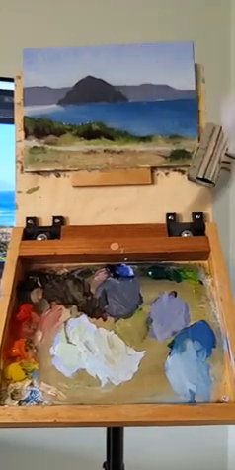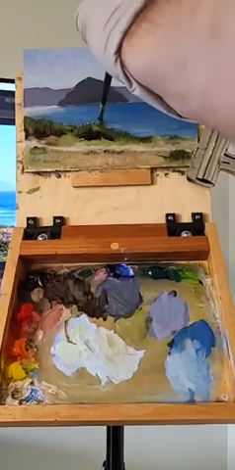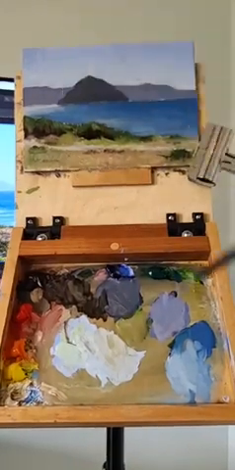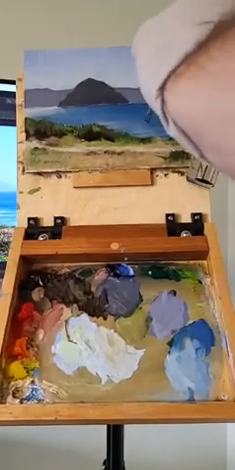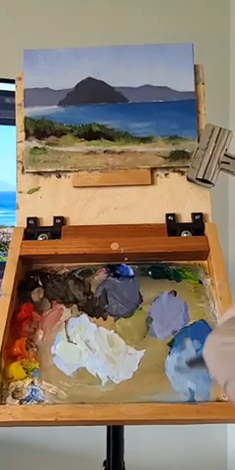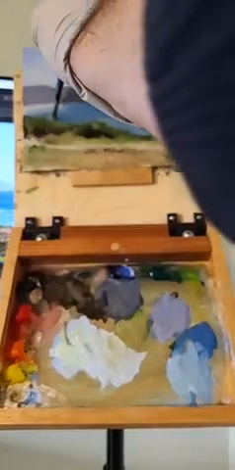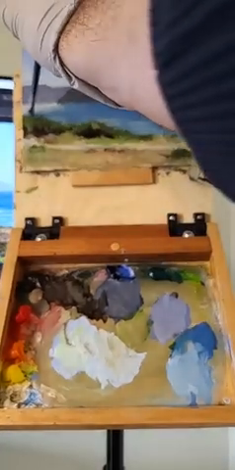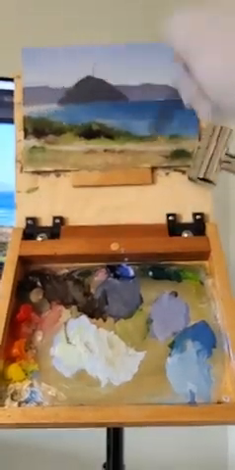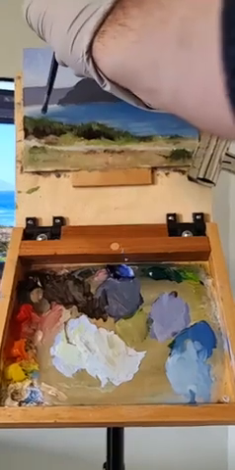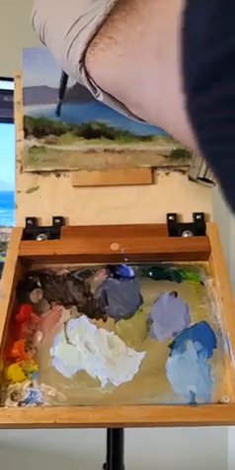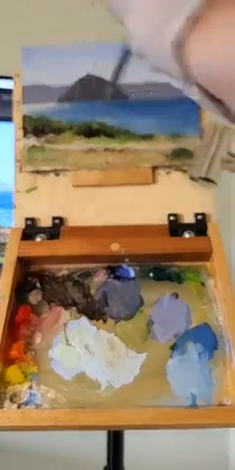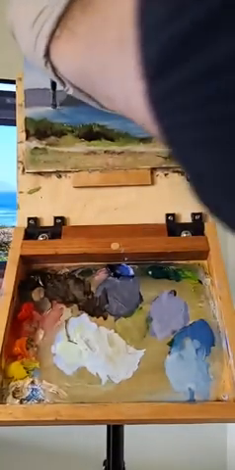Hopefully for those who stuck around, they were able to get some useful information on the materials I use, an introduction to all the different types of solvents and mediums you have available to you, and just generally what you need to get started doing outdoor or plein air paintings.